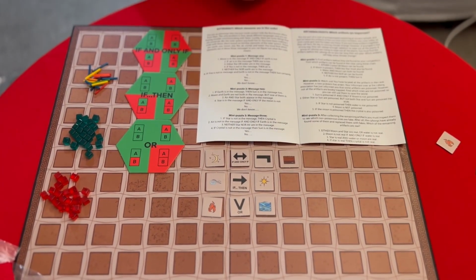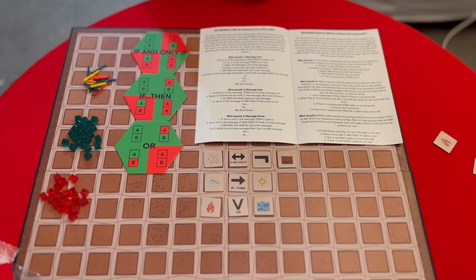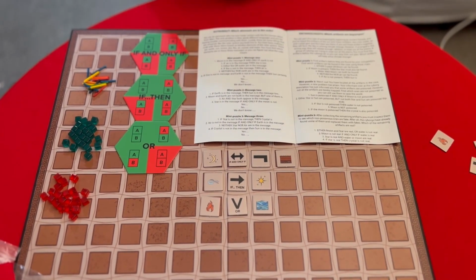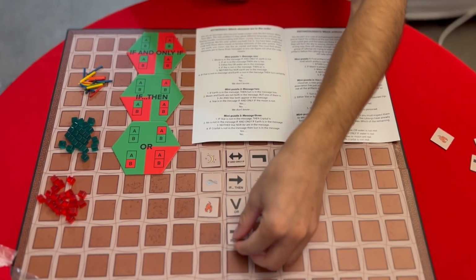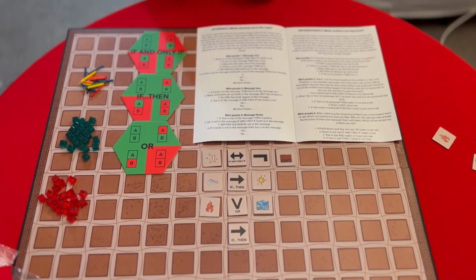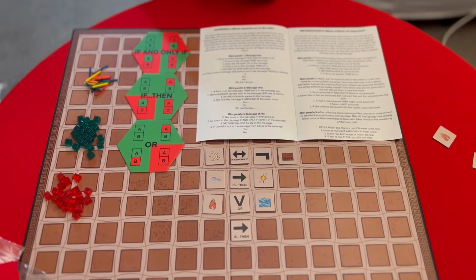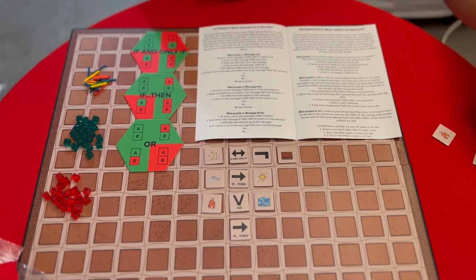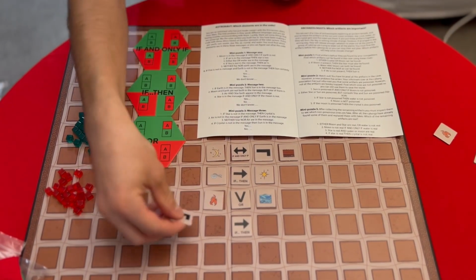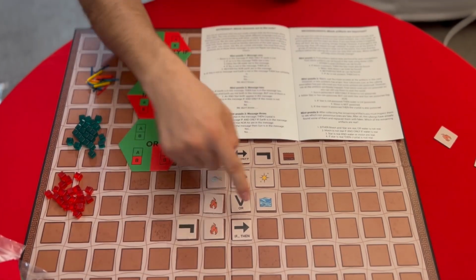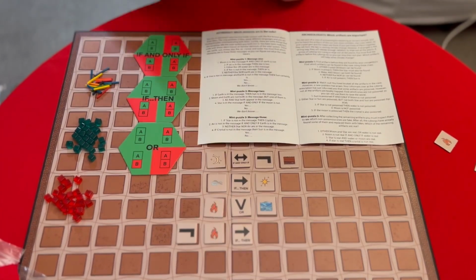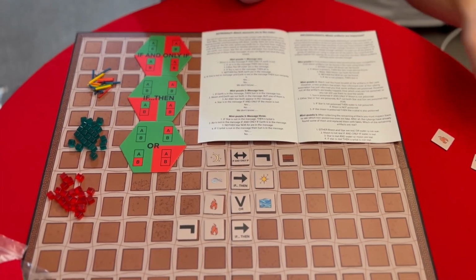The fourth sentence says, if fire is not in the message, then air is. So the connective is, again, the if-then. So if fire is not in the message, we can translate this with not fire. So if not fire, then air.